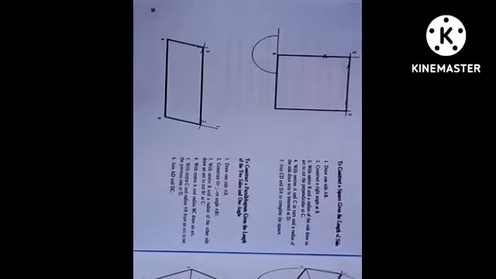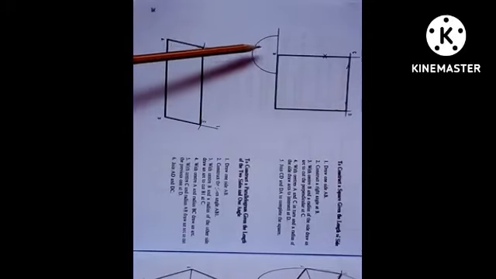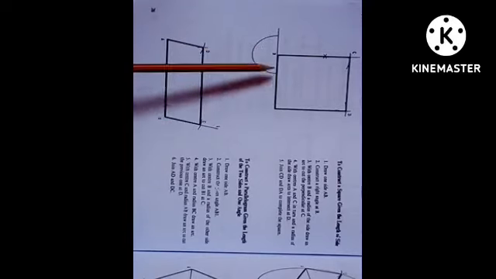Now, still dealing with quadrilaterals, let's talk about how to construct a square given the length of the side. So how do you construct a square? You just need to draw one side AB. So let's call this side AB.